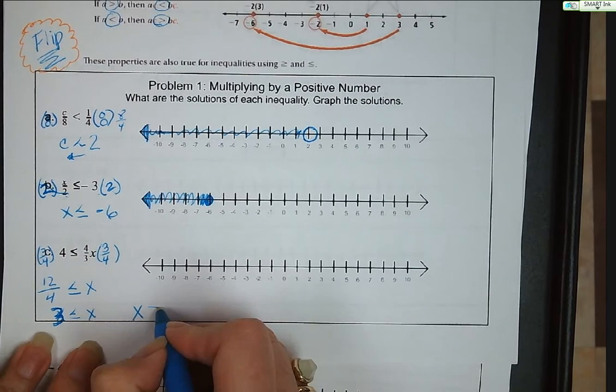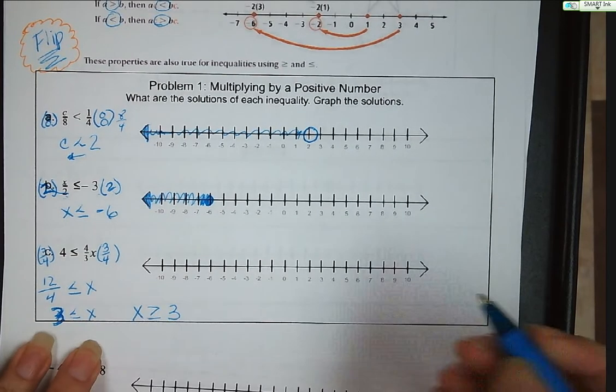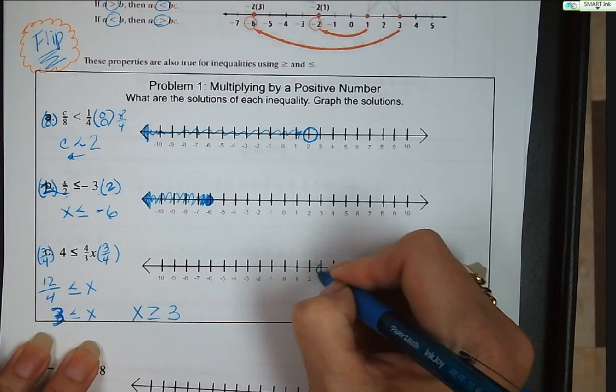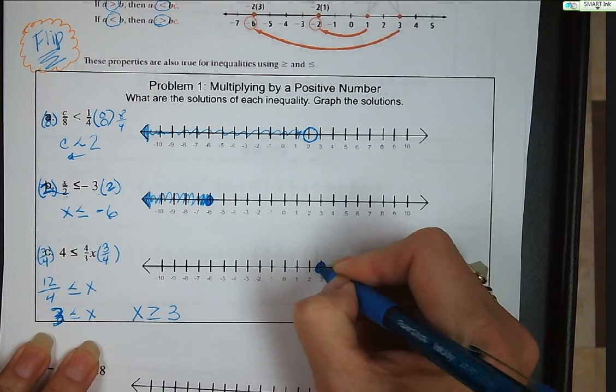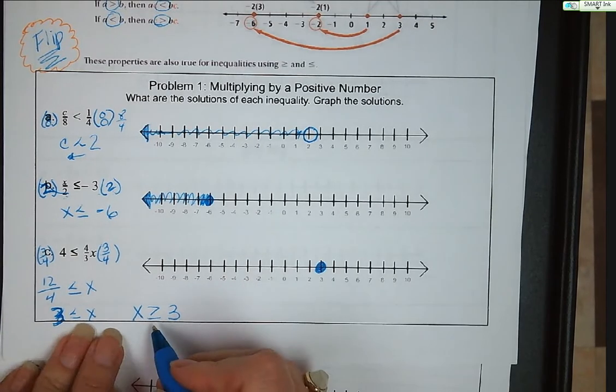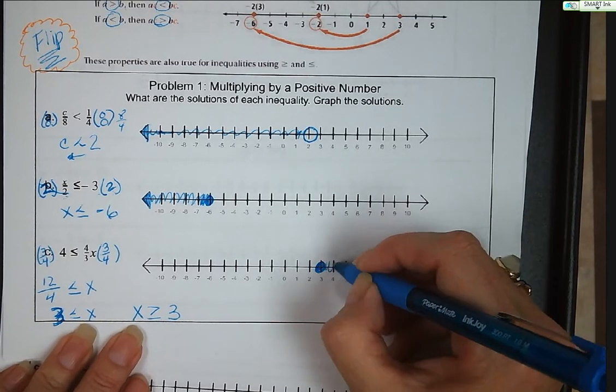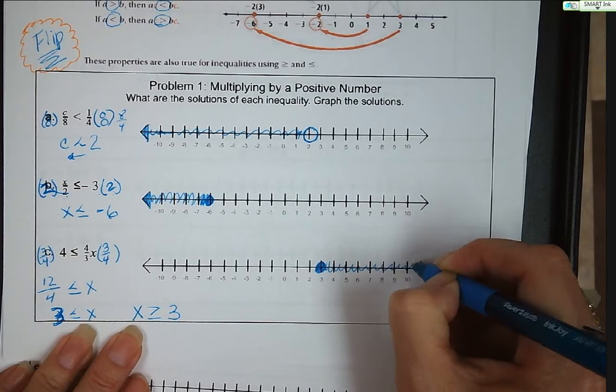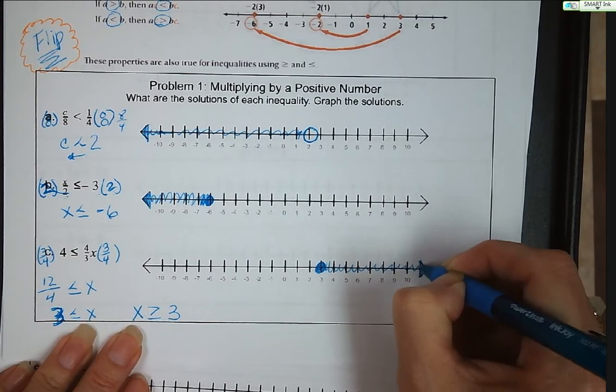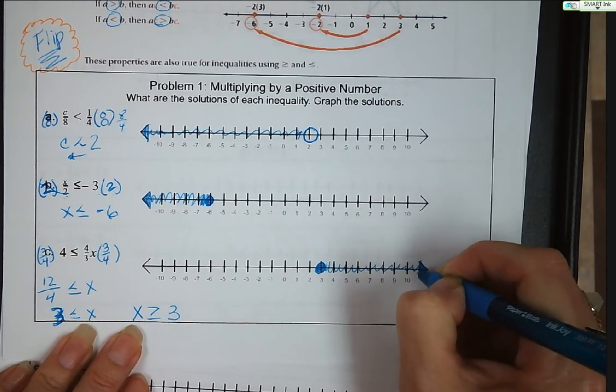So x is going to be greater than or equal to 3. If Ms. Zurzo likes to rewrite it in the other direction, I personally just read right to left whenever our variable is on the right. So we have a closed dot at 3, and we are shading to the right.